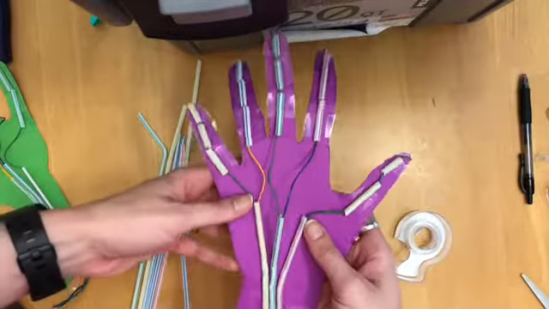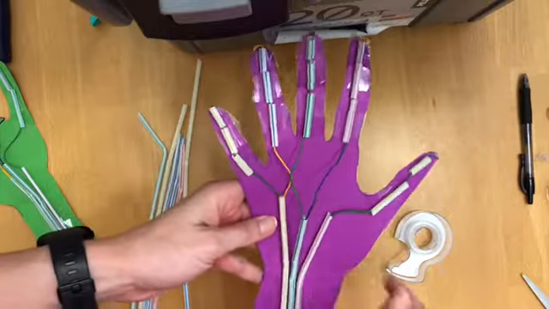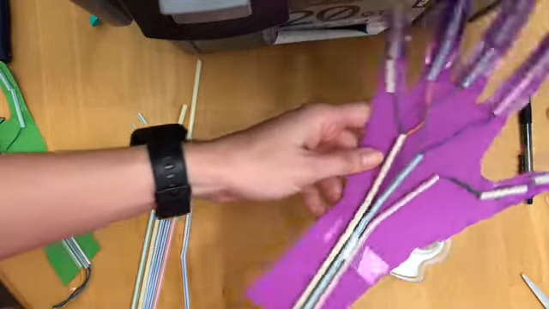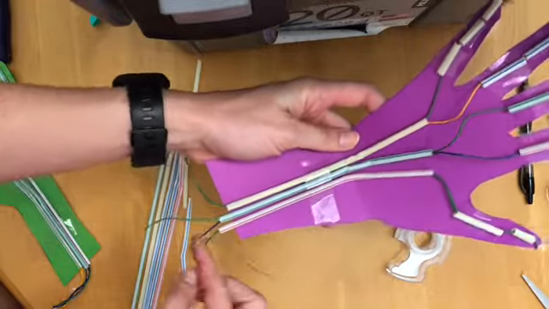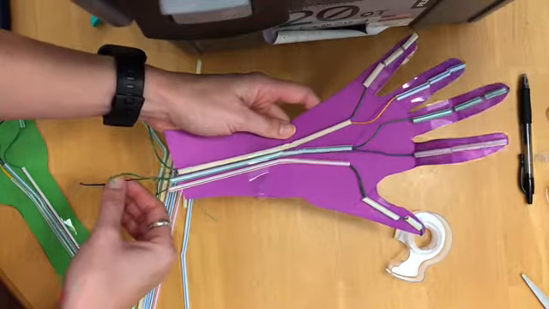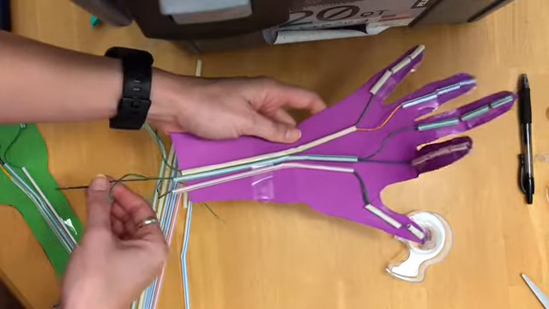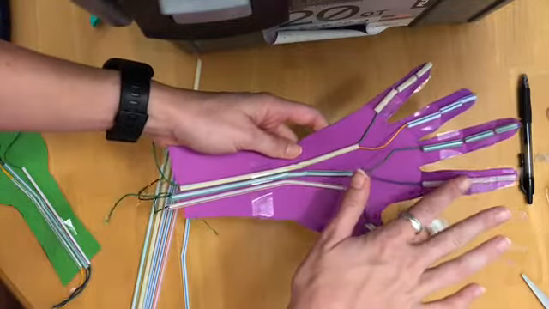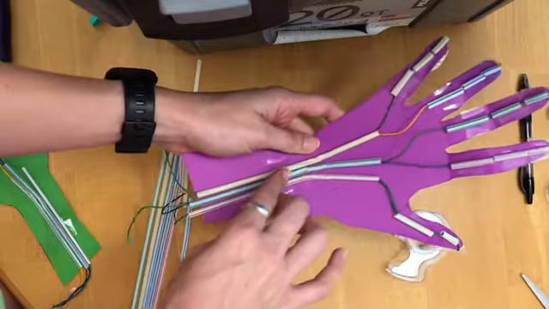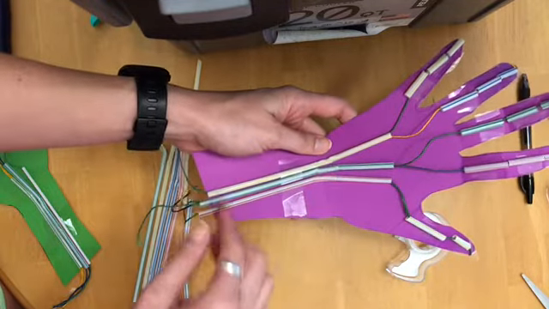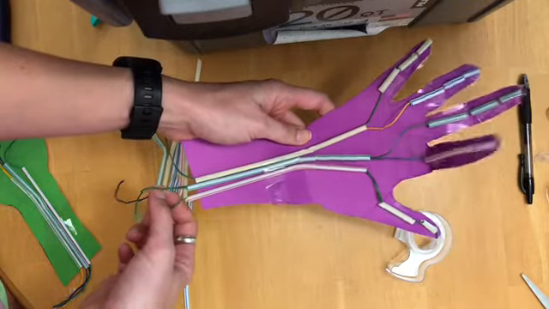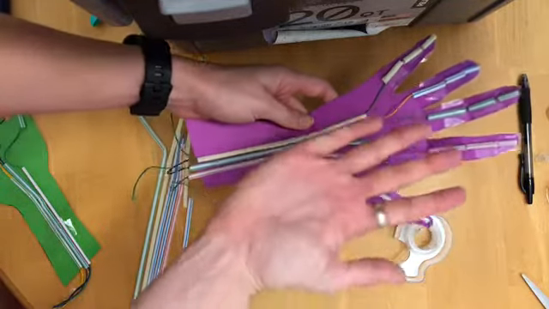So if I am trying to move, let's say my index finger, I'm going to pull my blue string from the bottom of my arm. So here's my blue string, and I'm just going to pull it just a little bit. So this is mimicking the tendon that runs down our finger, down our hand, our metacarpals, through our wrist. So that when I pull this string, it's like my hand would be flexing.